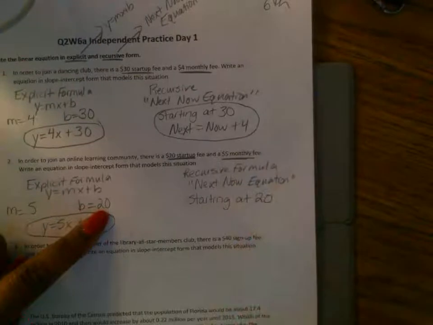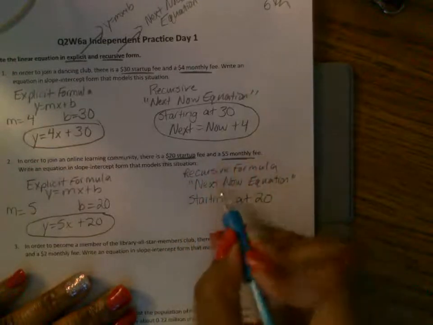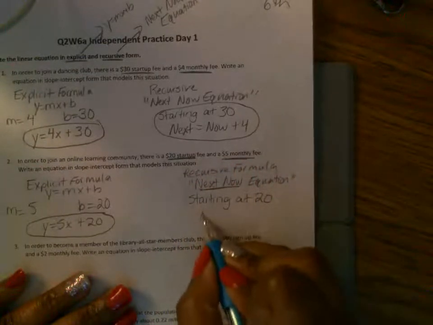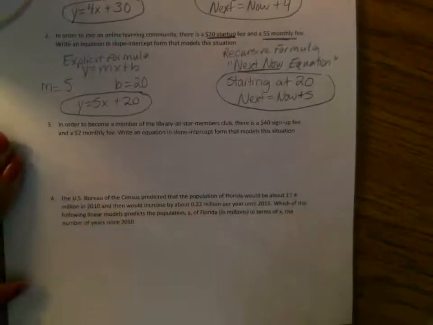It is 20. Somebody different. What are the words that I have to write for my next now? Very good. Next equals now plus 5. Excellent. This is a recursive formula. The name of the recursive formula is called a next now equation. You can do number 3 on your own. I'm going to show you how to do number 4 because that one you're going to write a little bit differently.